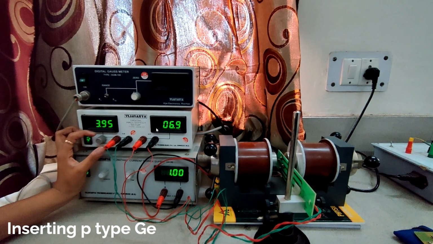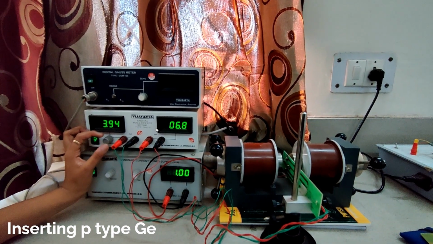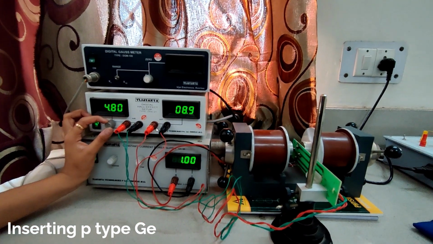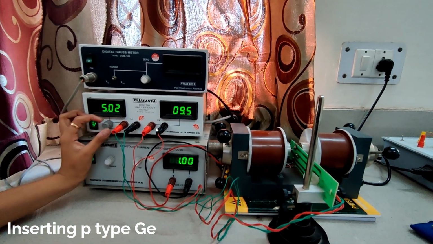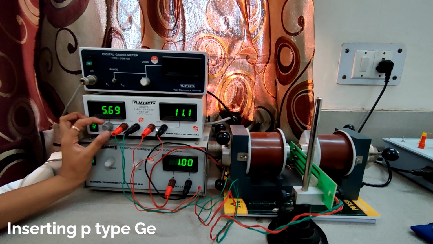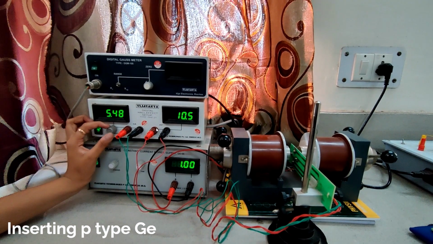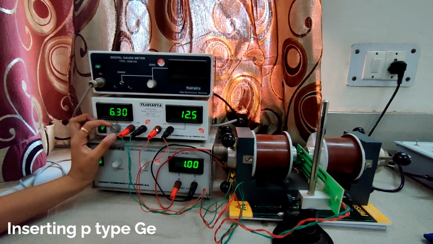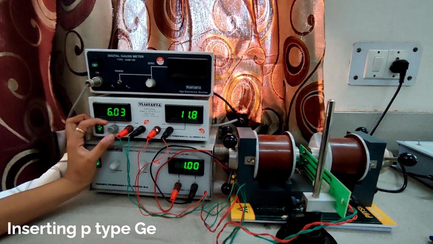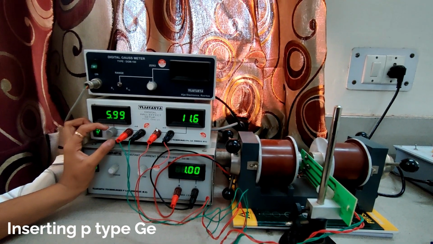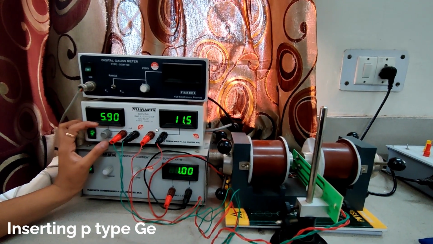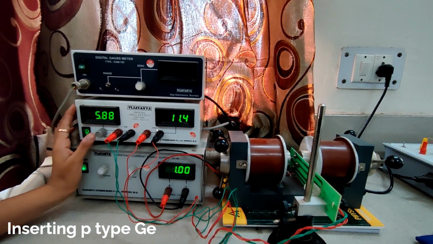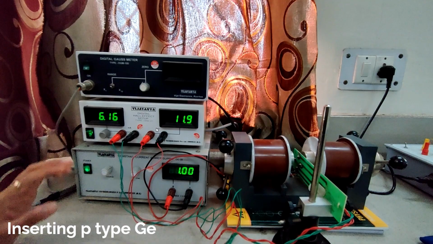So at a consecutive input of around 4 milliampere, we have 6.8 millivolt of voltage. At 6 milliampere of Hall current, we have 11.5 millivolt of Hall voltage, and similarly I'll increase it up to 12 milliampere to get 6 readings and record them.